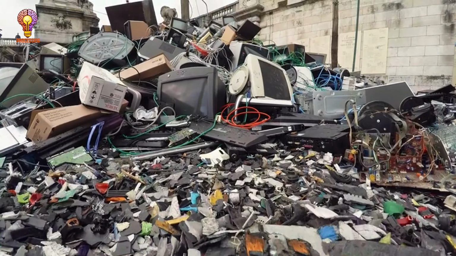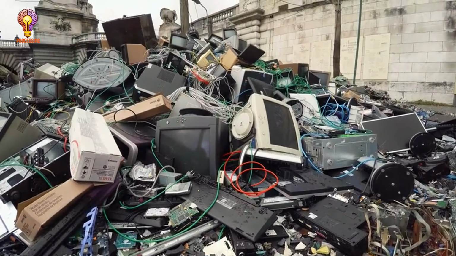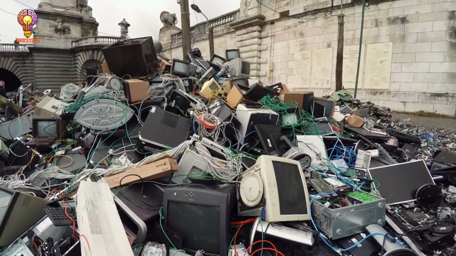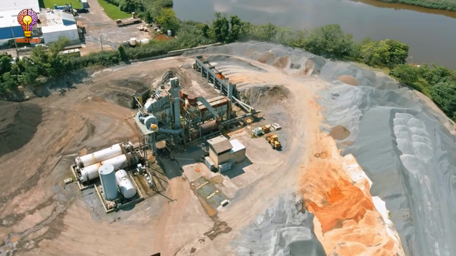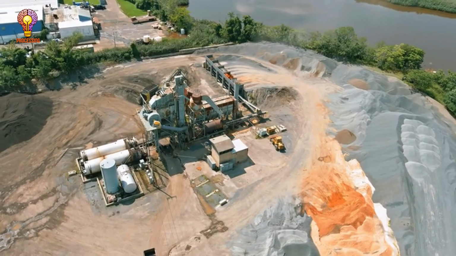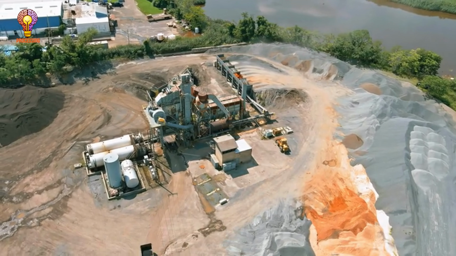Recycling of electronics. With the increasing demand for electronics, silicate-based minerals like quartz are being recovered from electronic waste. This reduces the need for new silicate mining and helps address the growing global issue of electronic waste.